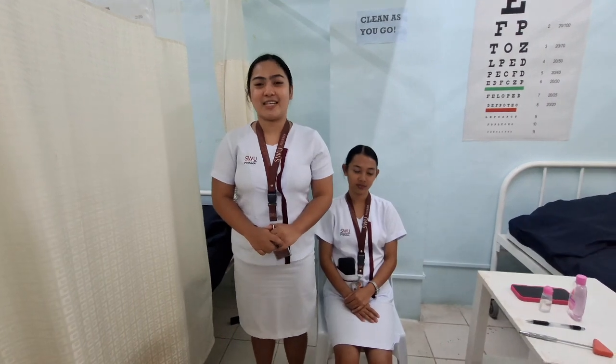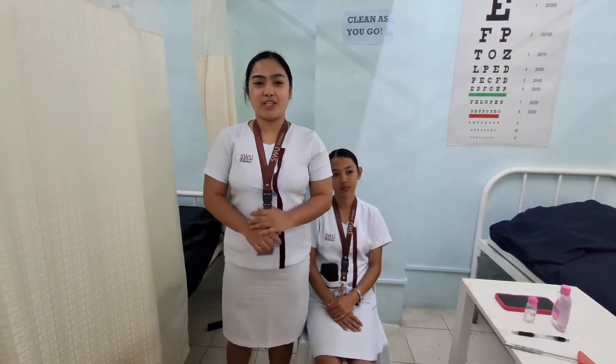And today I will be assessing the neurologic and musculoskeletal system. First thing we need to do is to identify the patient. This is to make sure that this is the right patient that we will be assessing.